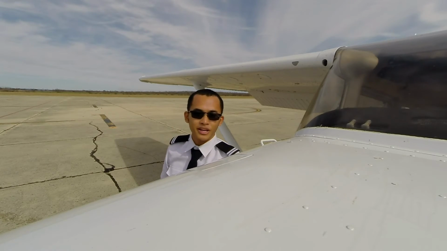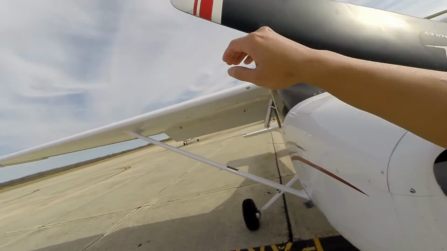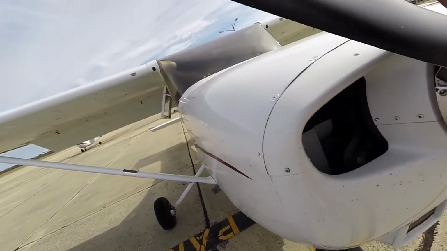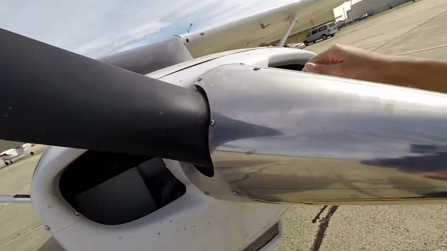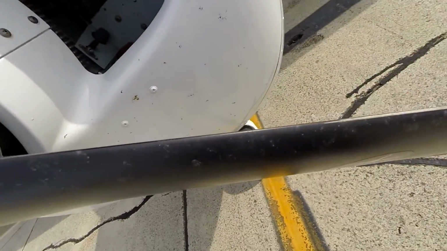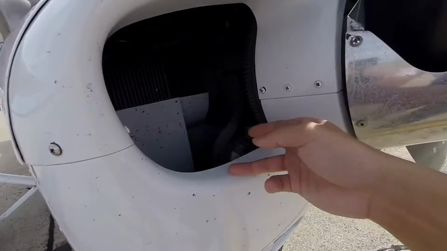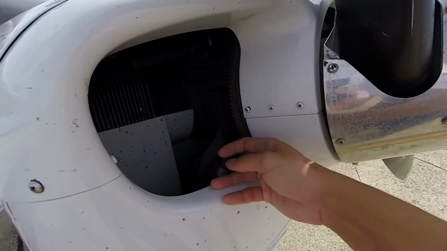And I'll be right back. Hey, welcome back. And now we have moved to the front part. Check the propeller. You just rub it, make sure there is no crack or damage to the propeller. So you see there is no crack, everything is good. And then from the inside you check the engine belt, make sure it's tight.